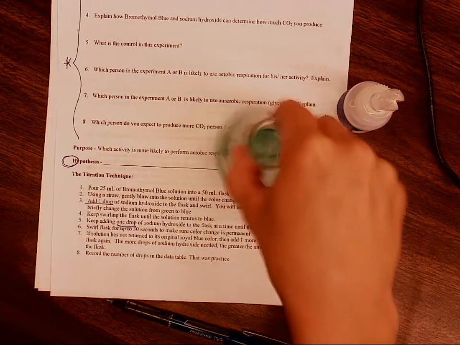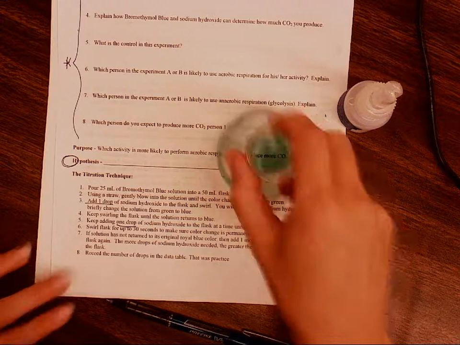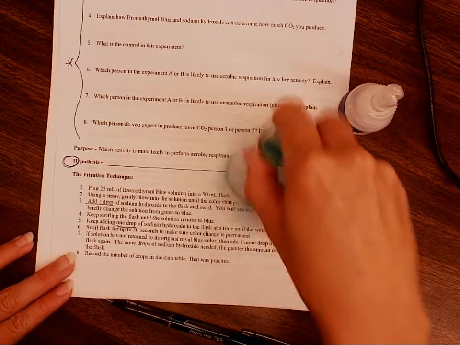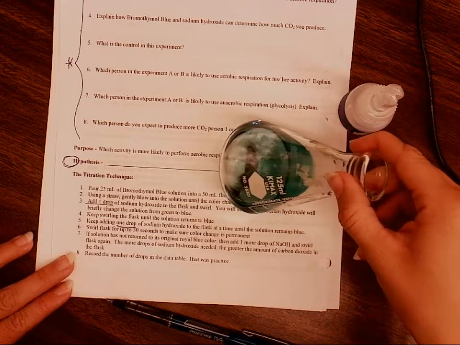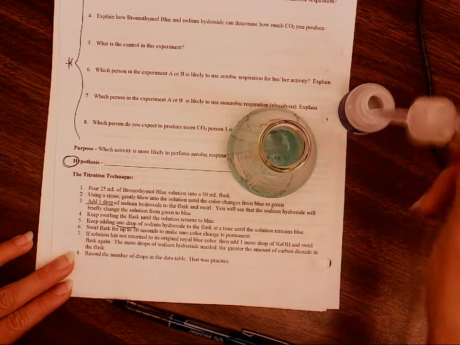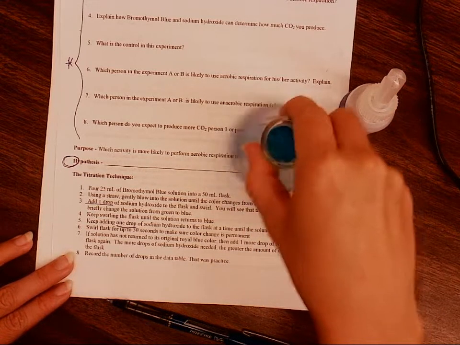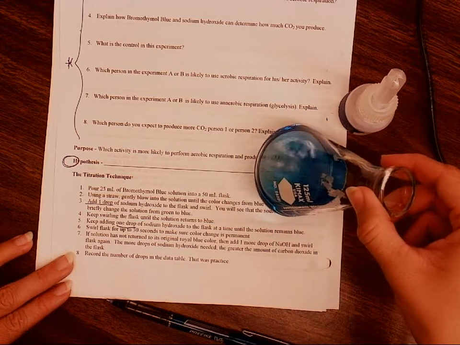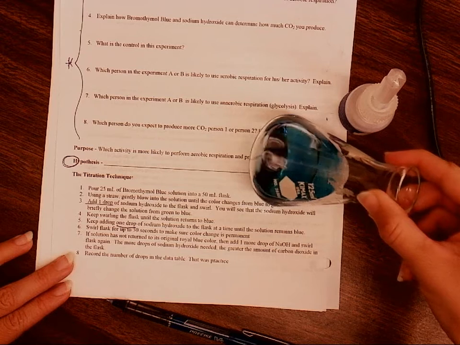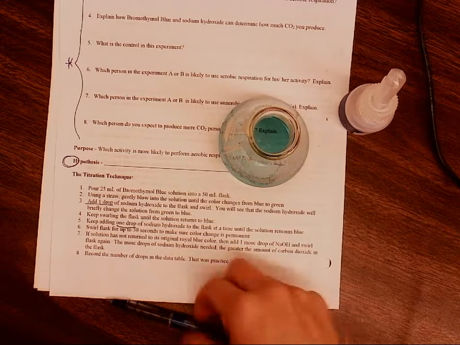Not quite there yet. Still a little bit green. Let's go 1 more drop. And this will be 20. Still looks a little green. We'll go 21. Okay. 21 looks like it might do it for us. We are back to that original blue color that we started with.